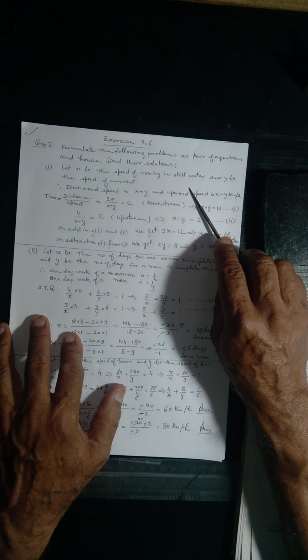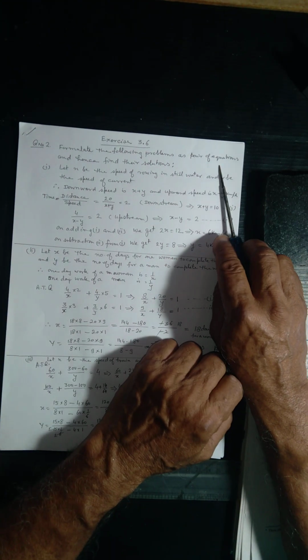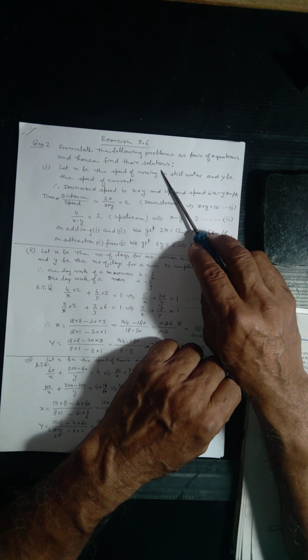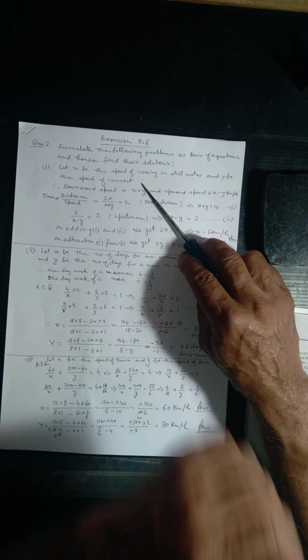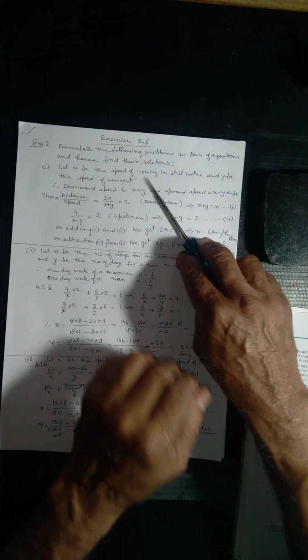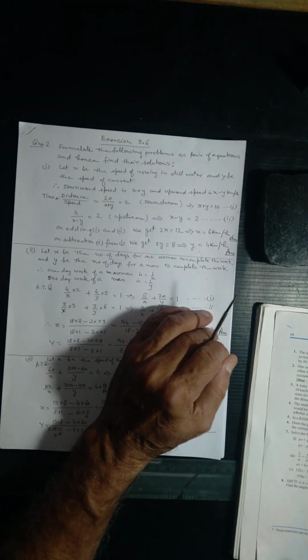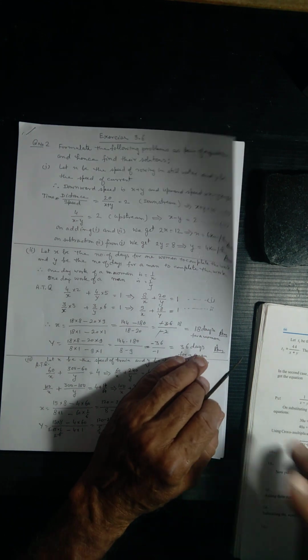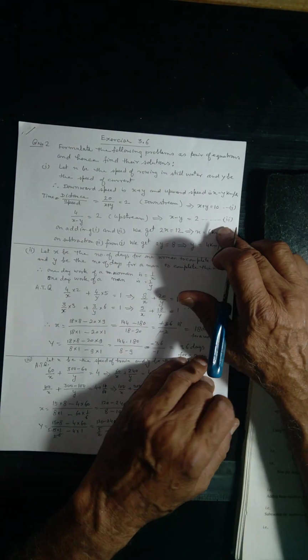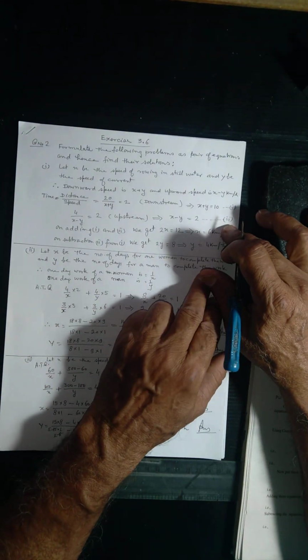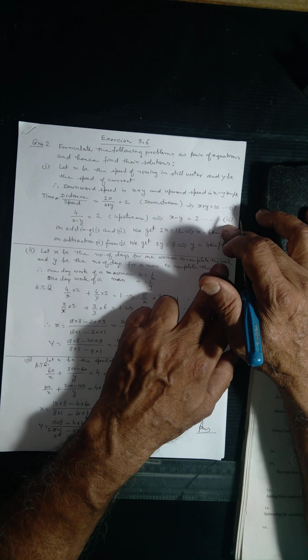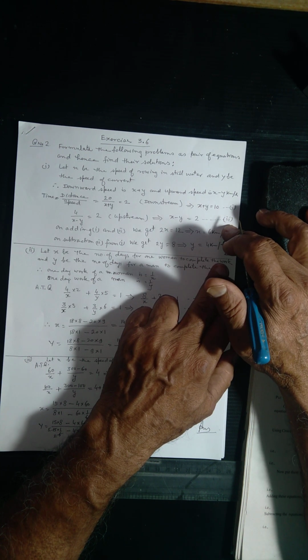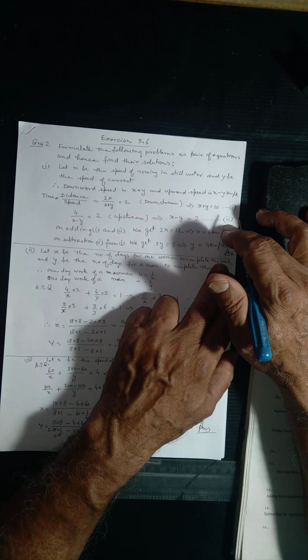Formulate the following problems as a pair of equations and hence find their solution. The question is like this. Ritu can row downstream 20 km in 2 hours and upstream 4 km in 2 hours.